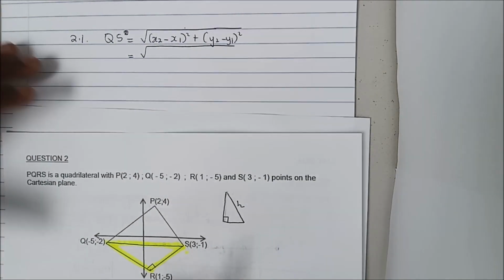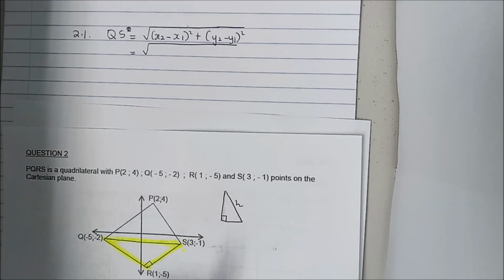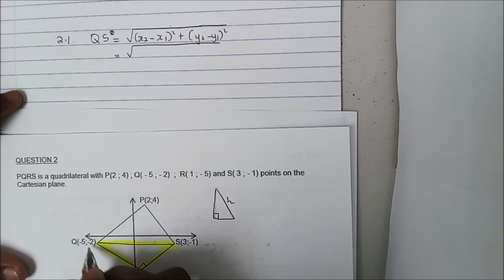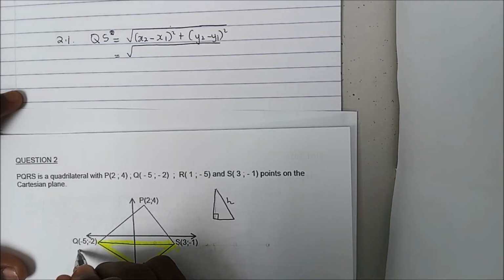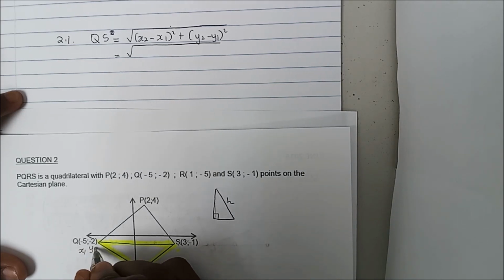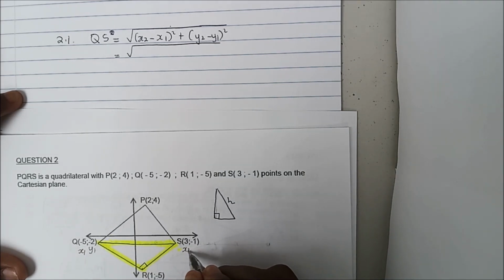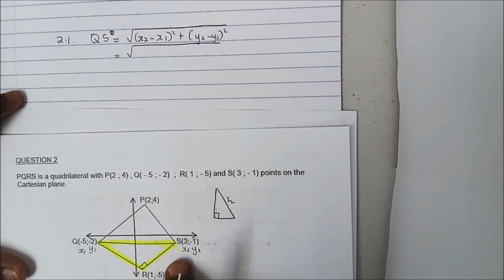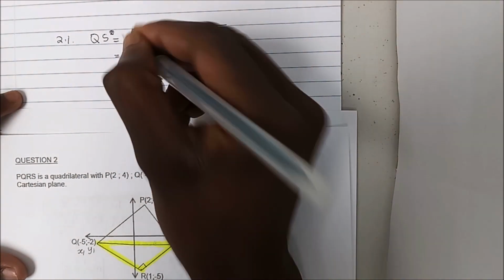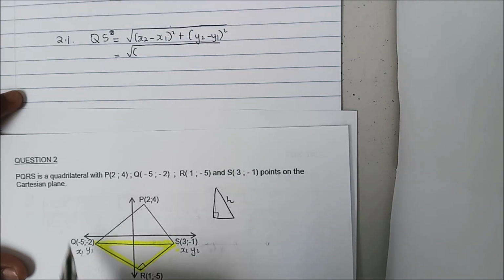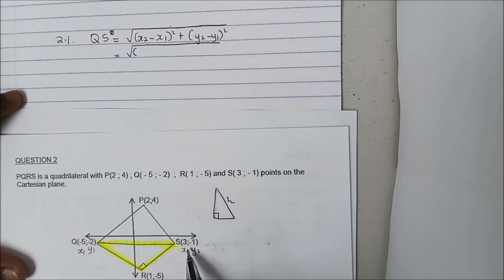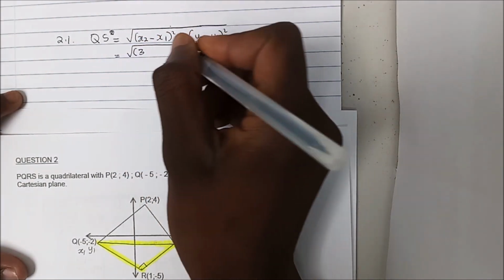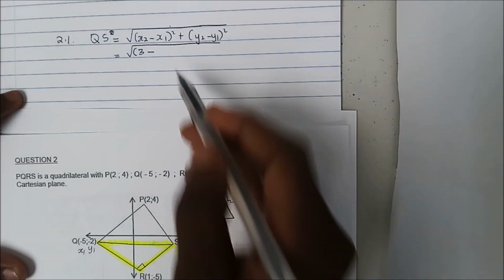So now if you look at QS, remember, we can say this is x1, y1, and this is x2, y2. So now let's calculate the length of QS. Let's substitute. What is x2? x2 is 3. So we have 3 minus, and then what is our x1?